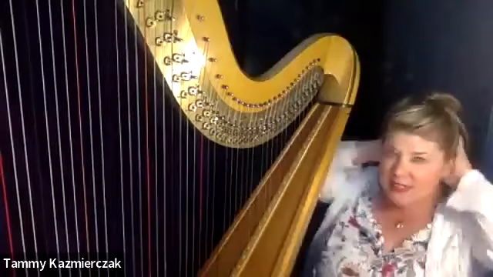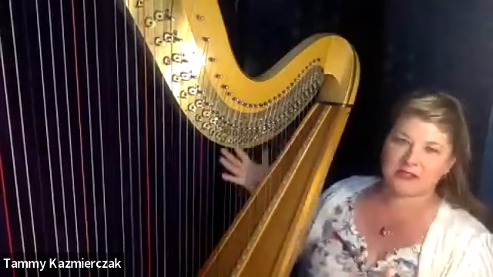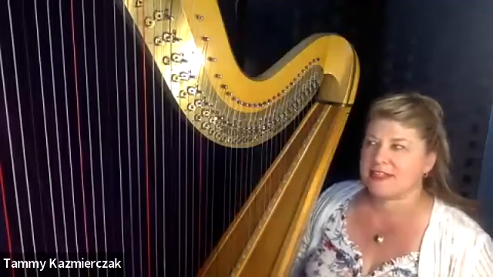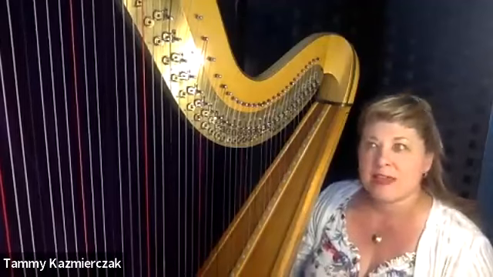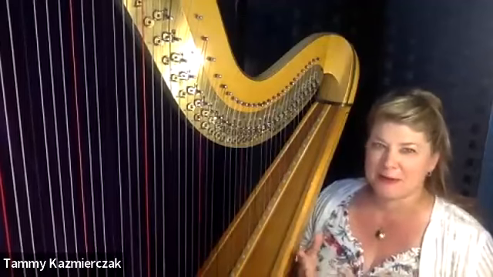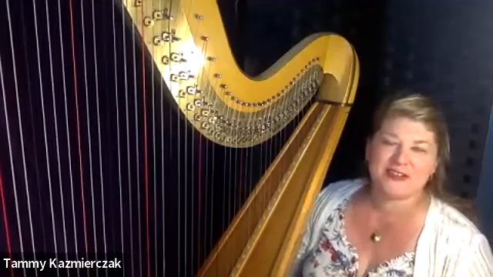But if you can see, I play pedal harp. I also teach lever harp. I play at the bedside and lap harp. I've been playing for 35 years. I teach a wide swath of ages and abilities. And my passion really is about creativity. I love talking about it, probably just as much as I like to talk about harp therapy.